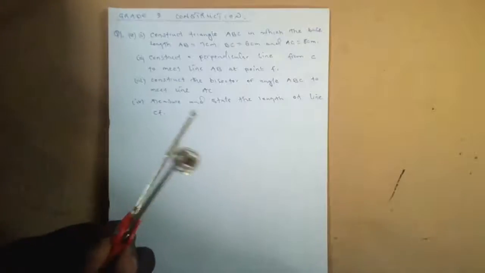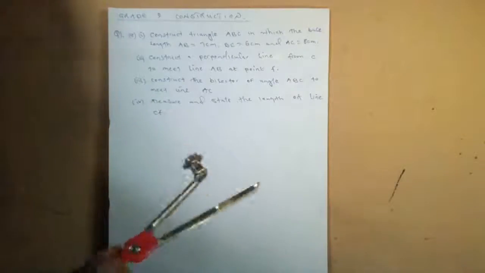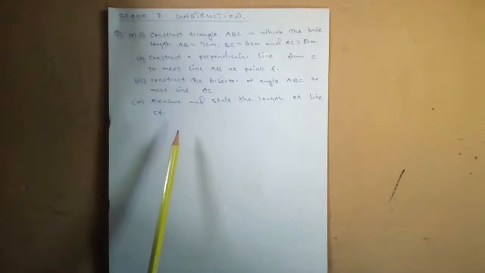There are many types of compasses that you can have, but I'll be using this compass. And then you need to have at least a pencil. This is the pencil that I'll be using, but for the sake of accuracy and neatness, you are advised to have more than one. You can use one for construction and the other one for outlining.